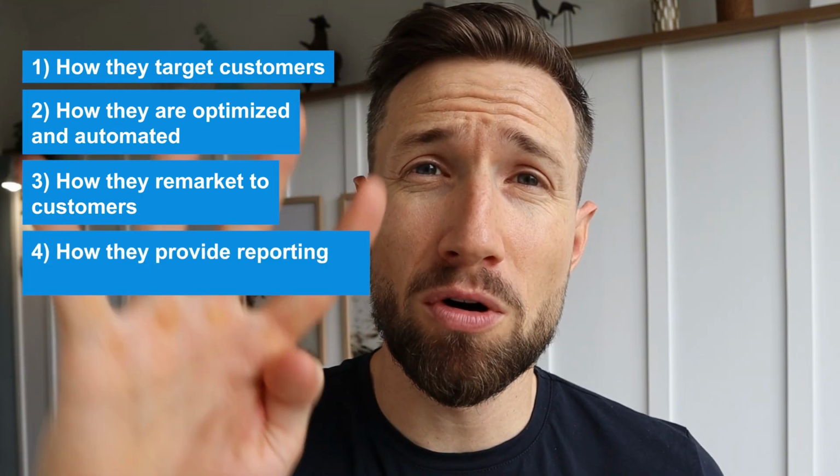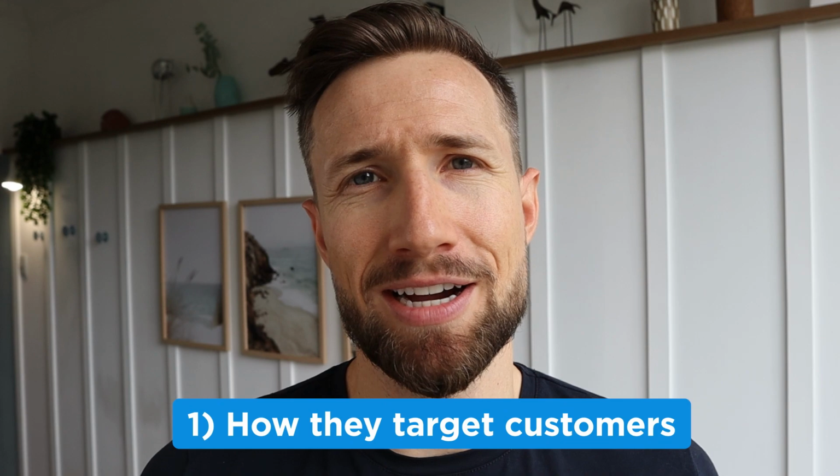Next, I'm going to cover the 4 big differences between each campaign type. 1, how they target customers. 2, how they're optimized and automated. 3, how they remarket to customers. And 4, how they provide reporting and metrics. Number 1, let's look at how they target customers.